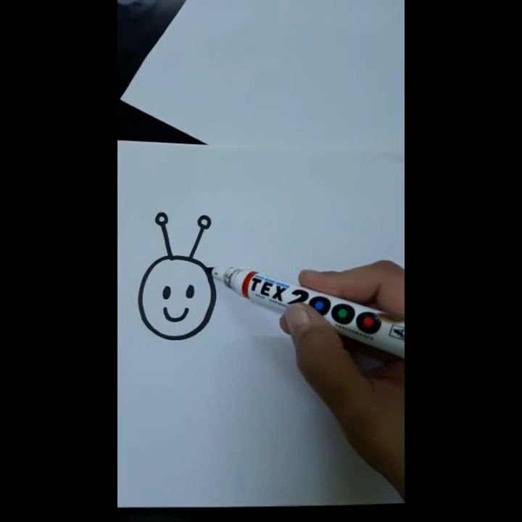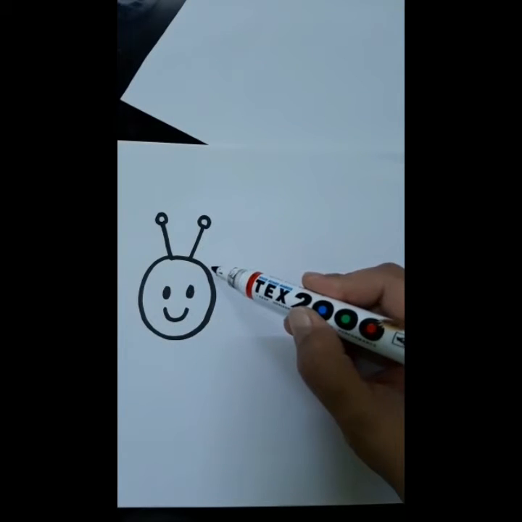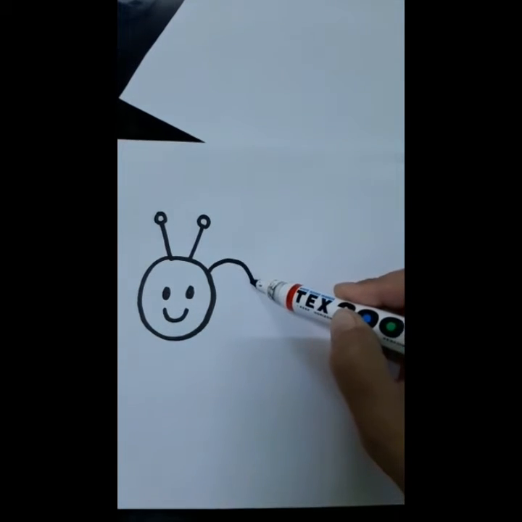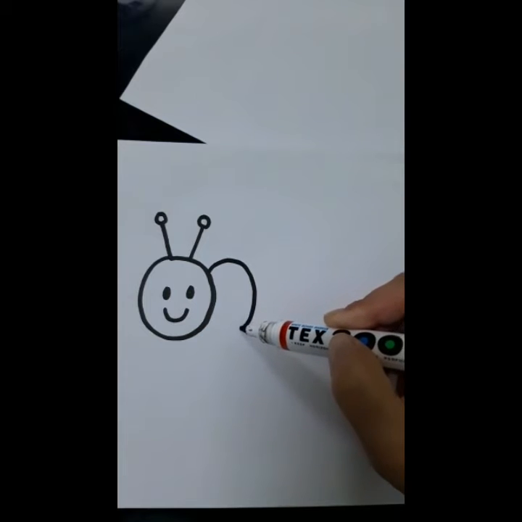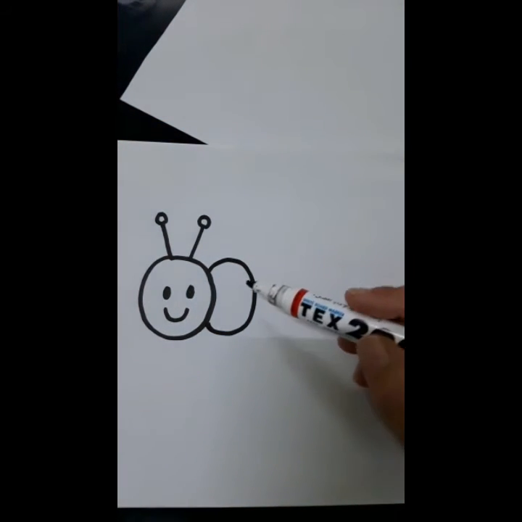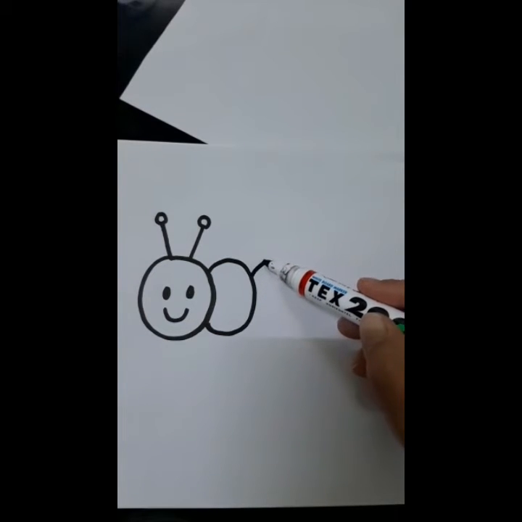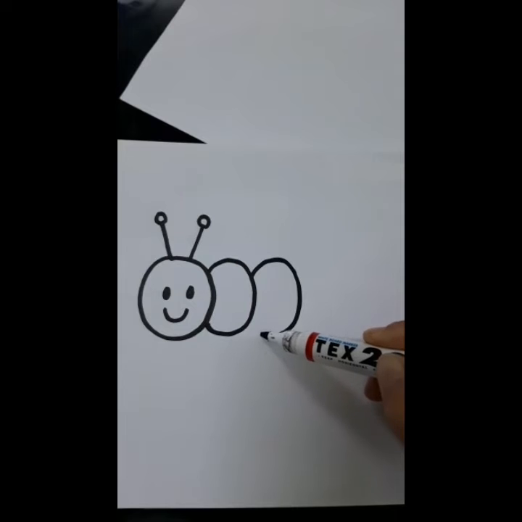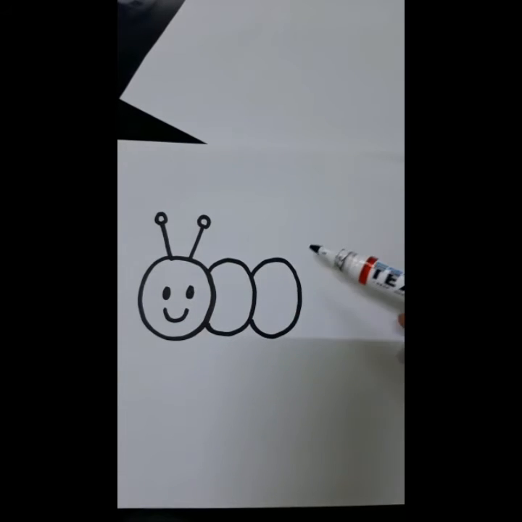We will draw a circle just next to the face of the caterpillar, but it's not going to be the full circle, overlapped by the face. Similarly, we will draw some more circle shapes being overlapped by the first one. You can add as many as you like if you want to make a big caterpillar.